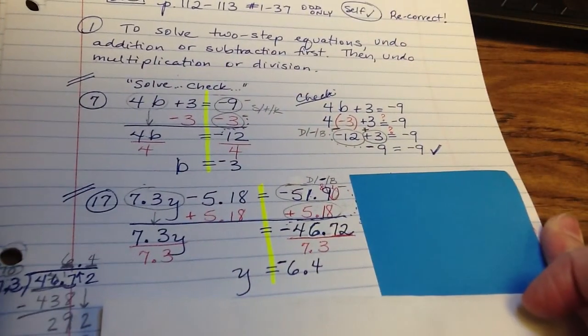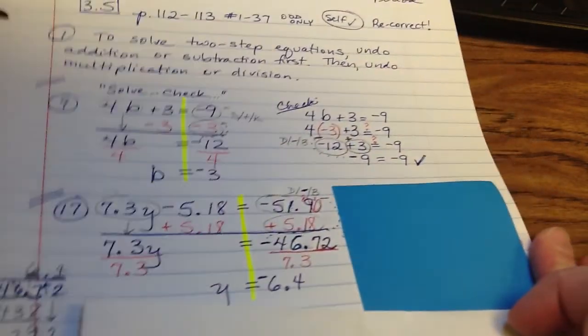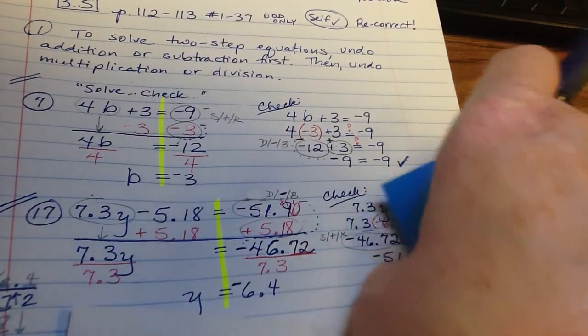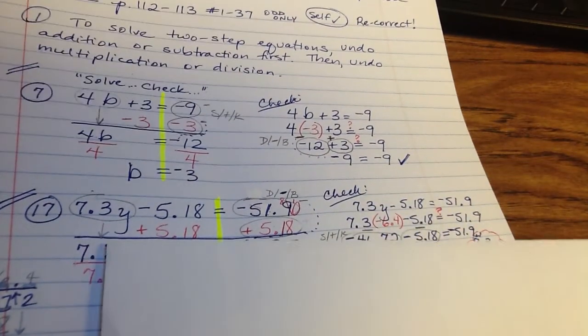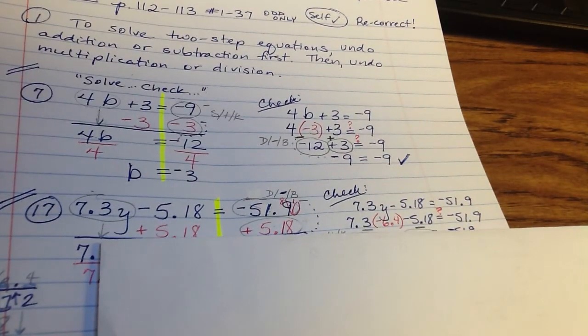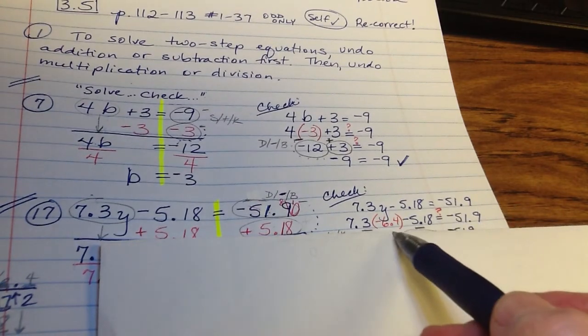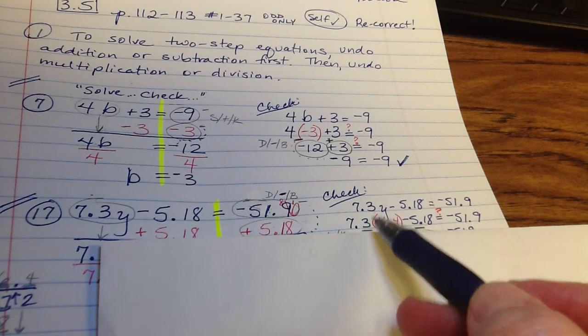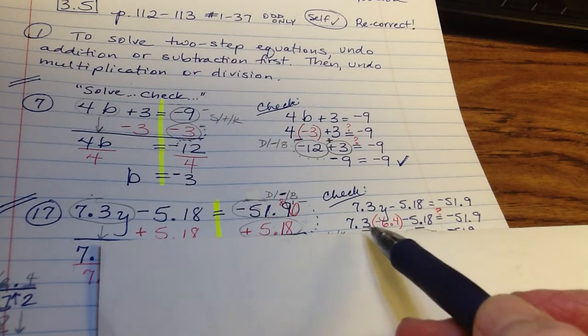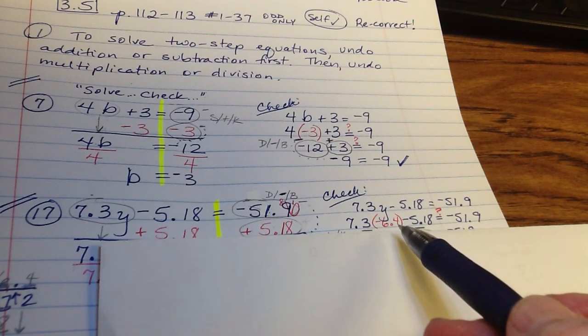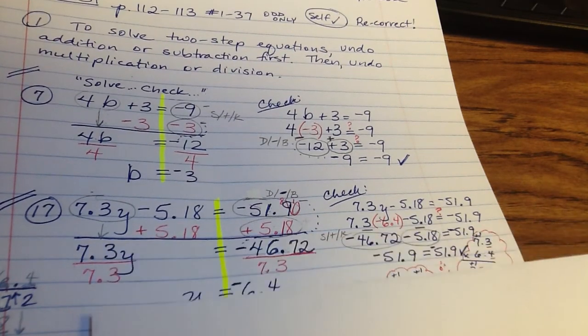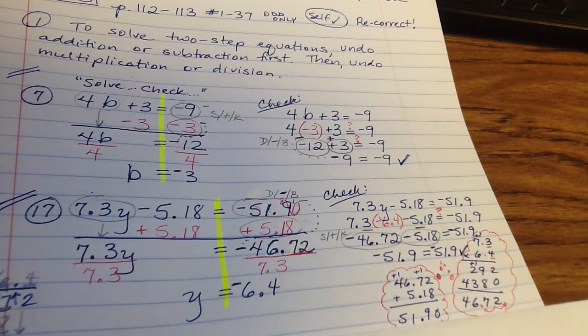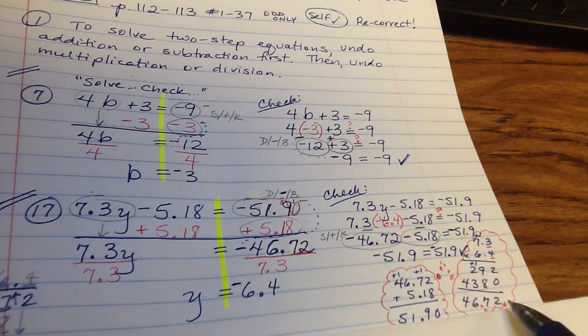The check starts with the question itself. Second line of the check, you're going to substitute negative 6.4 right here where the y was. This means to multiply, so you're going to multiply 7.3 times negative 6.4. When you do that, you get 46.72.